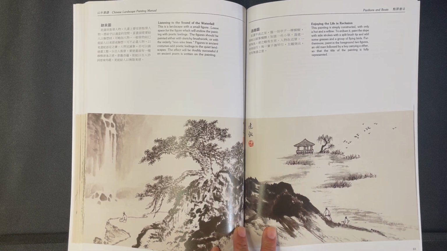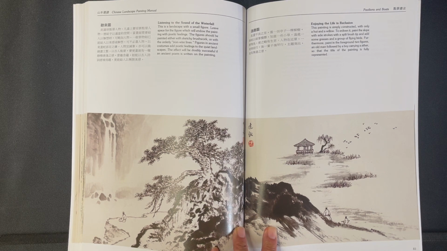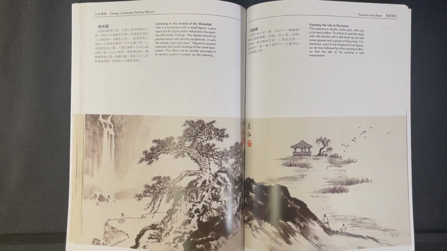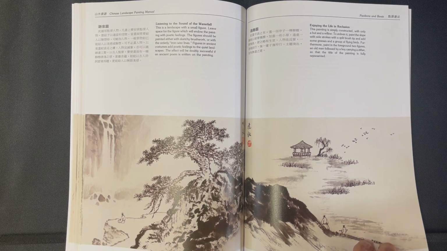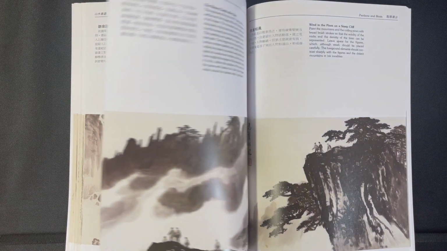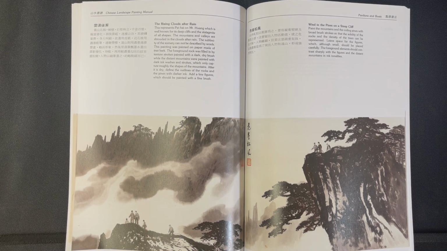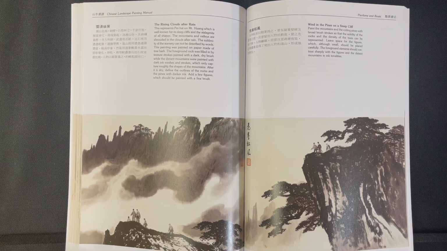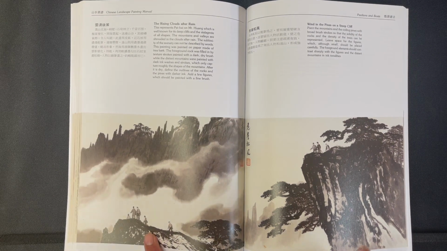So here we start to see some finished paintings that are featuring some structures. Also, we see some figures here. So starting to see paintings now featuring figures.